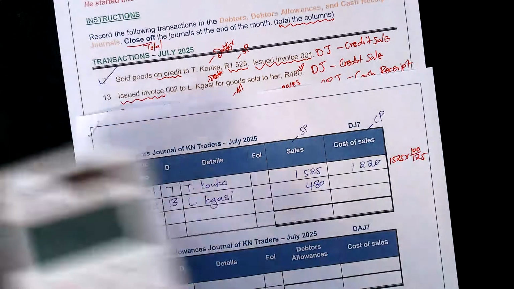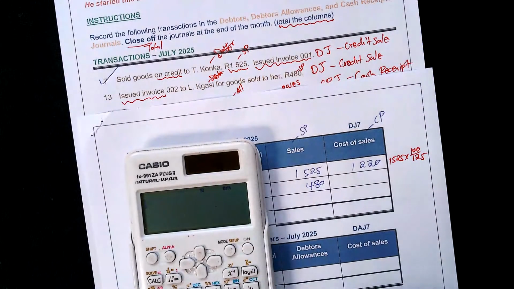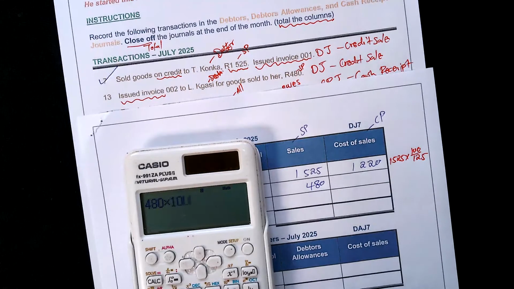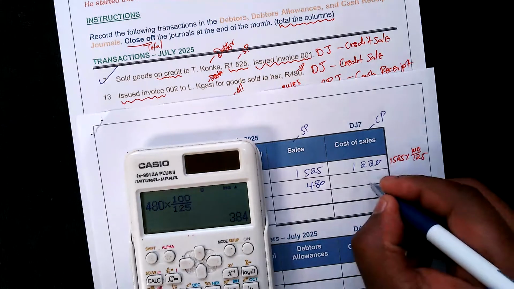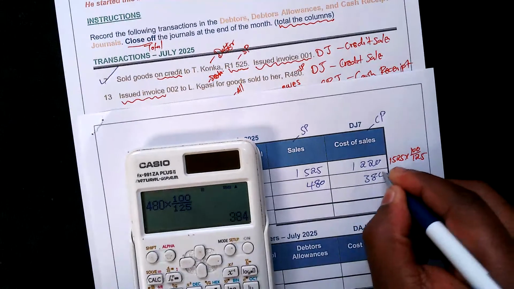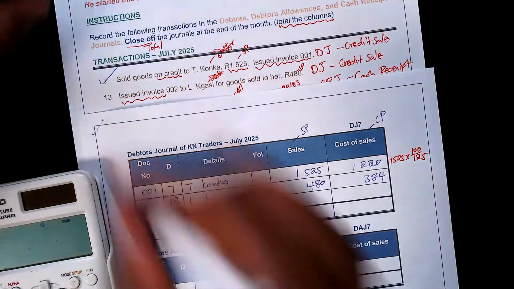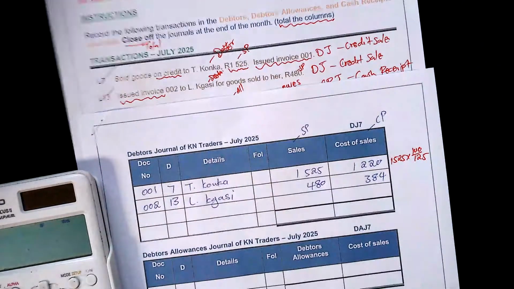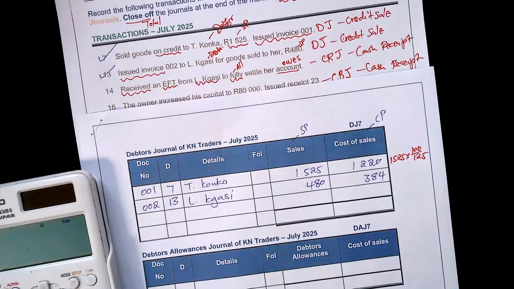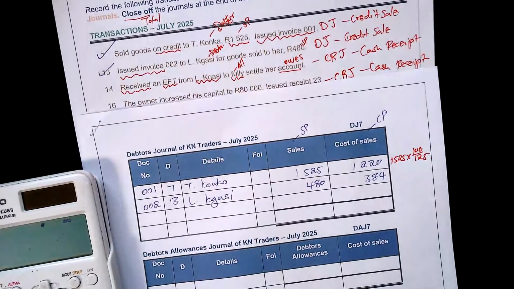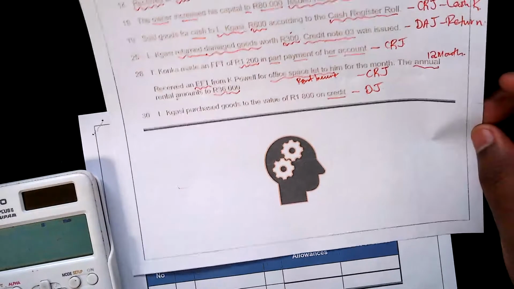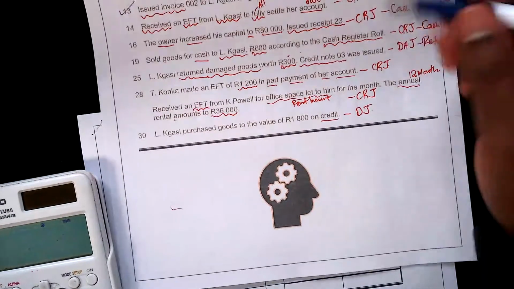So we have to calculate the cost of sales, or the cost of all the goods that were sold. So it's going to be 480 divided by 125. So the answer is 384. Okay, moving on. We are done with this one. So the transaction on day 14 does not go into the DJ. Let's go to, so we are done with this one.